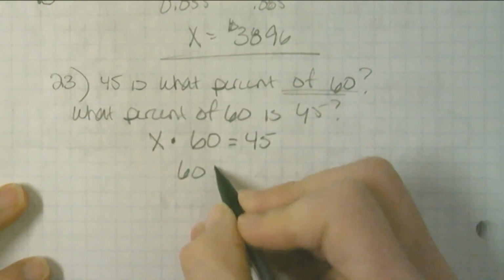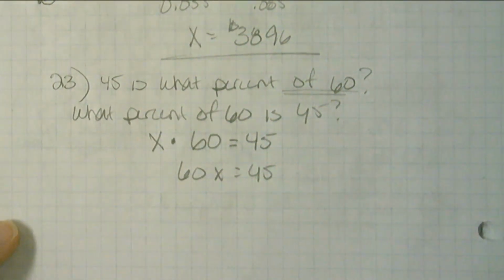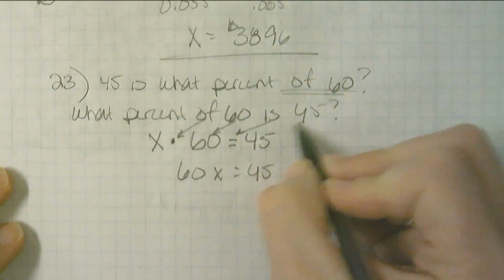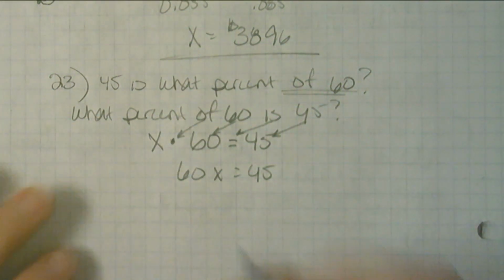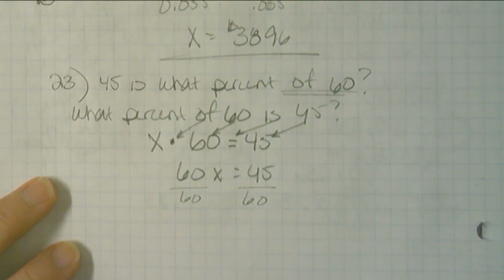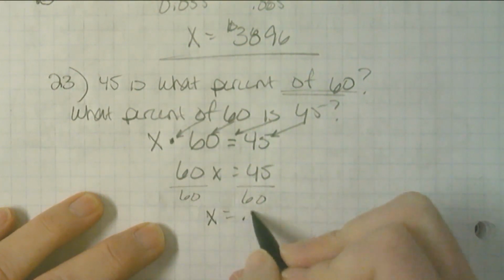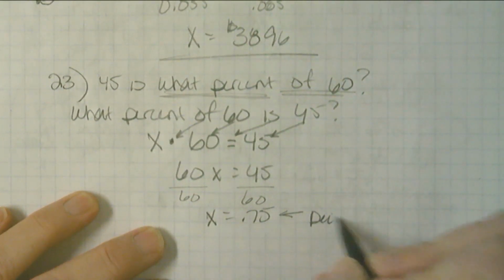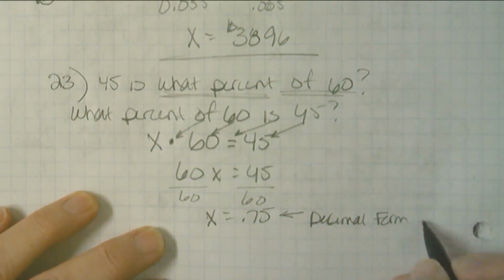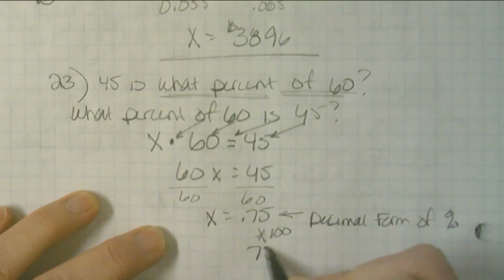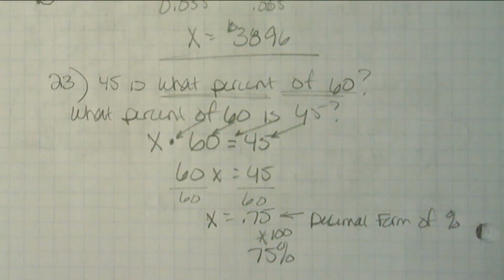So I have 60x equals 45. Remember, my of means multiplication. I'm dropping 60 straight down. Means equals. 45 gets dropped straight down. Now I'm going to solve this. So I have 45 divided by 60, and I end up with x is equal to 0.75. Remember, our percent is what's missing, so this is the decimal form of the percent. I need to multiply it by 100 to get my 75%. Awesome, I'm so glad you did.